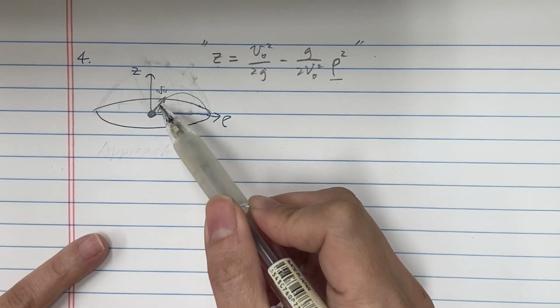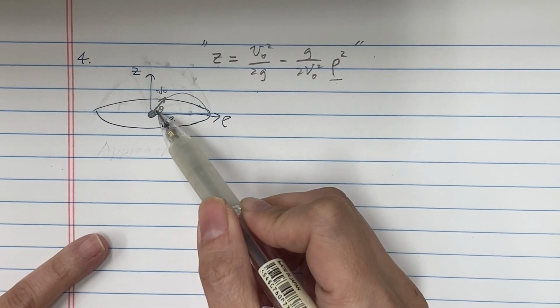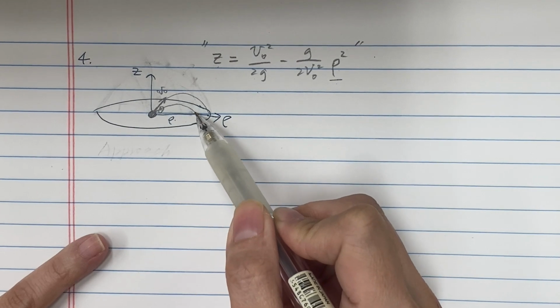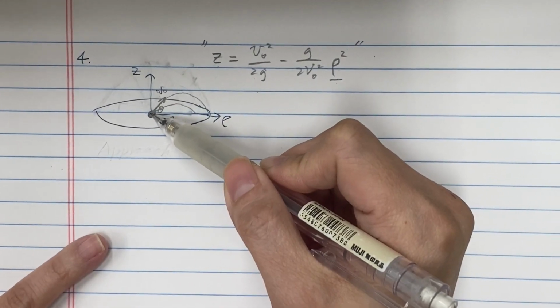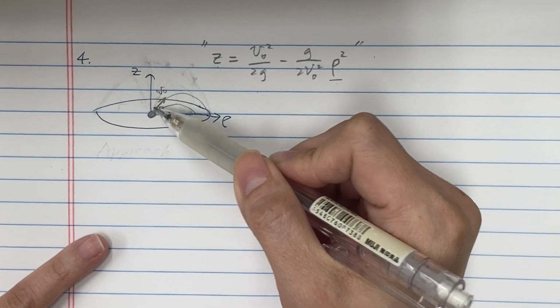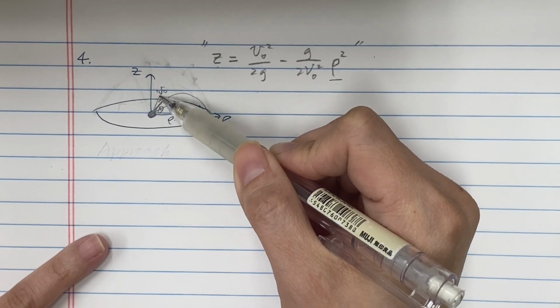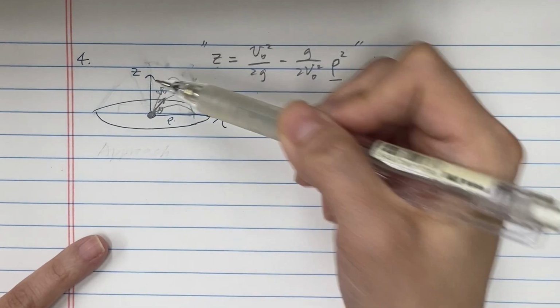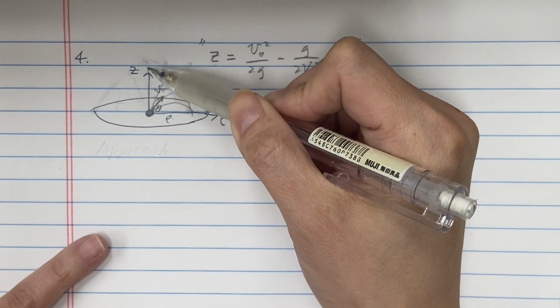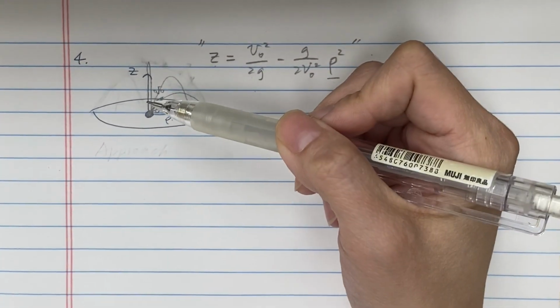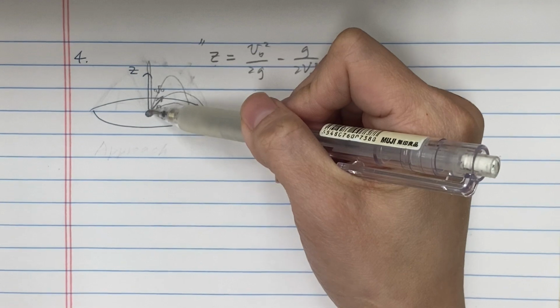And if I make this angle slightly smaller, then it will probably land here. If I make the angle higher, then the bullet will go up and then come down. And if I shoot straight up, it will go up and down. So I can do it in all directions.